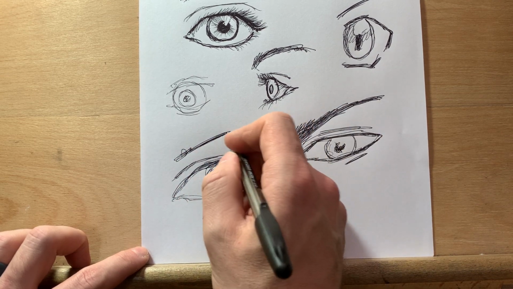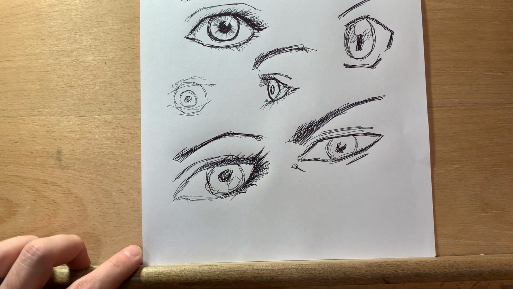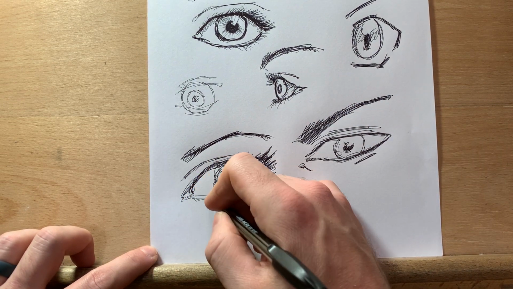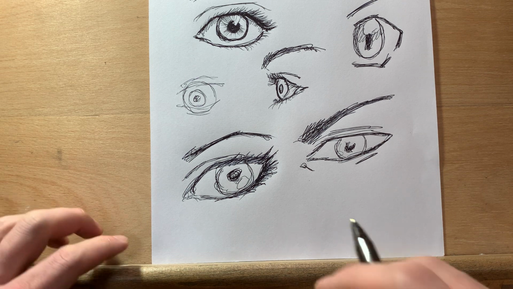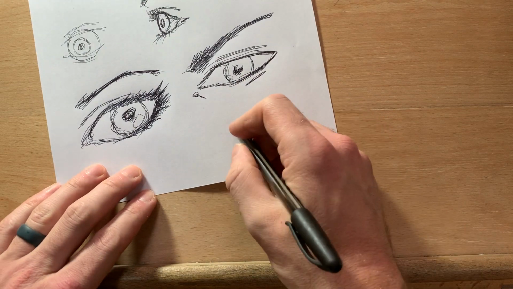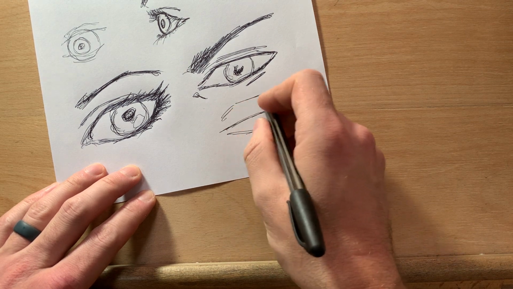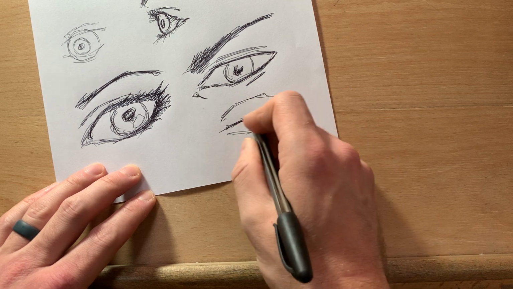And I thin out the eyebrow here. I get something like this. So there's lots of different ways that you can play around with this. Also consider what the eye's doing. Maybe it's not wide open. In a lot of these they're very wide open eyes, but maybe you have an eye that's partially closed, so it's more something like this.